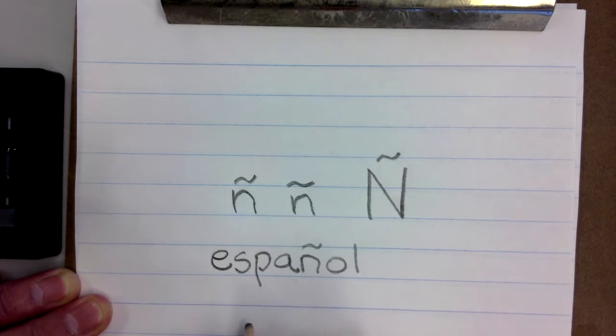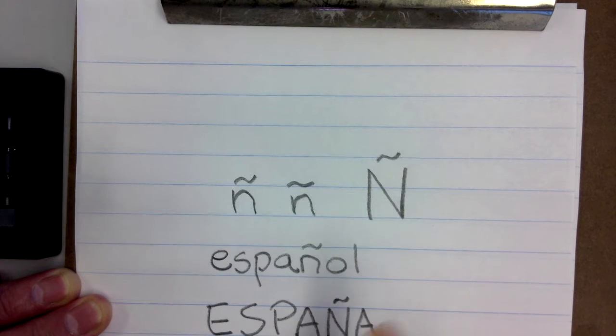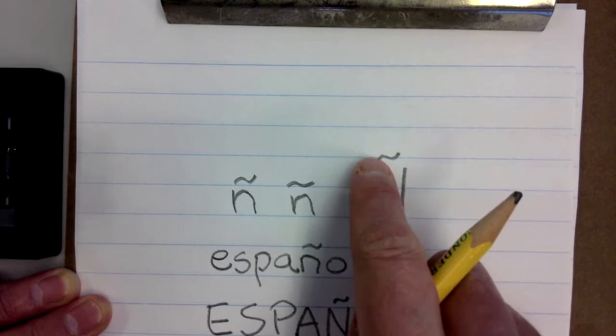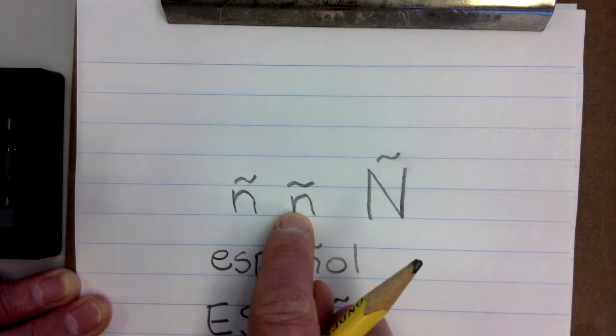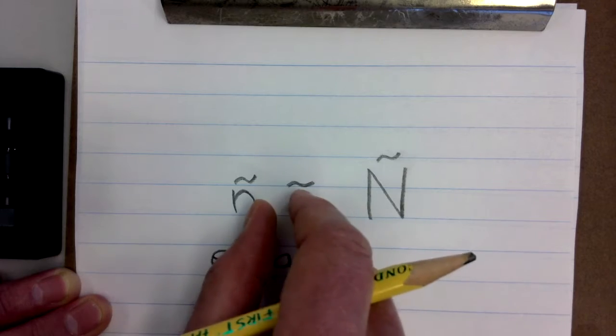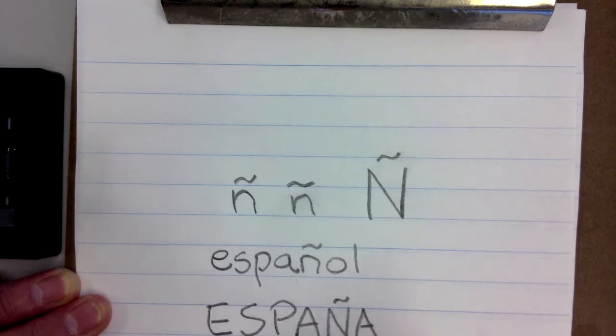Español. España. When you're writing the big N, this should be a little smaller. When you're writing the small N, you can make it about the same size as the N. Okay, so ñ. España.